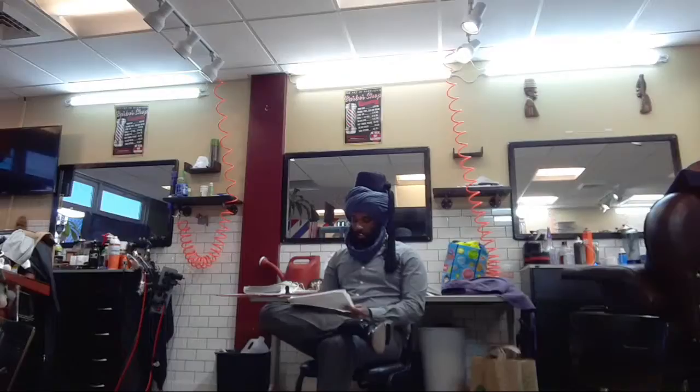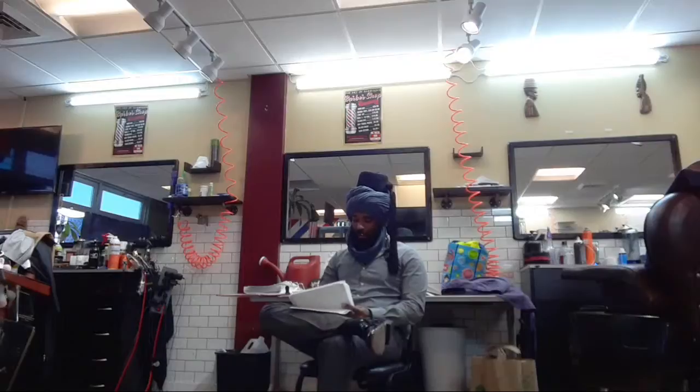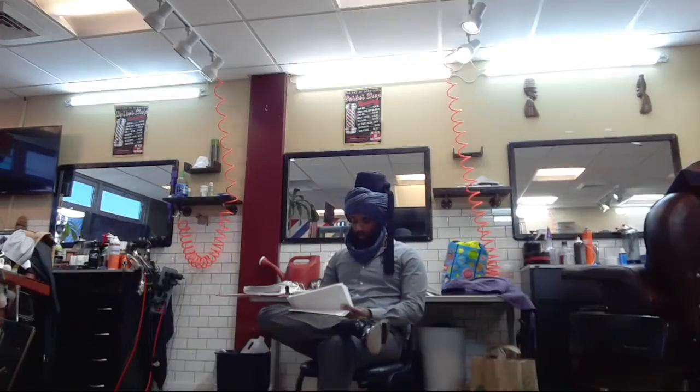The senators, this is Article 6, Section 3: the senators and representatives before mentioned, and the members of the several state legislatures, and all executive and judicial officers both of the United States and the several states shall be bound by oath or affirmation to support this Constitution, but no religious test shall ever be required as a qualification to any office or public trust under the United States.